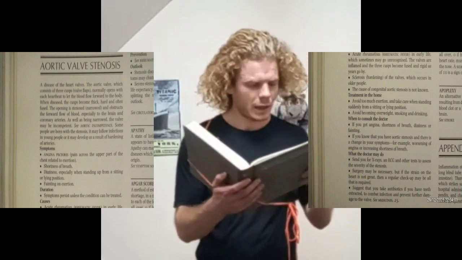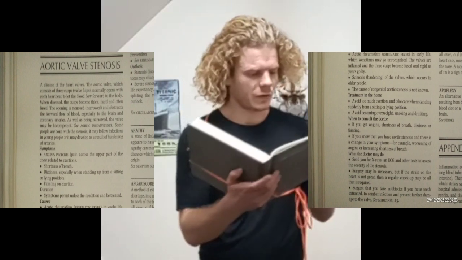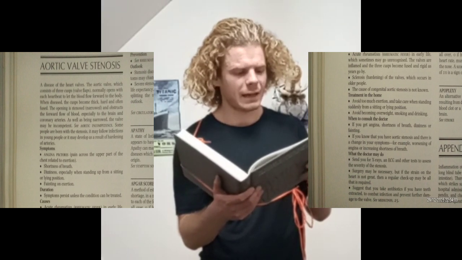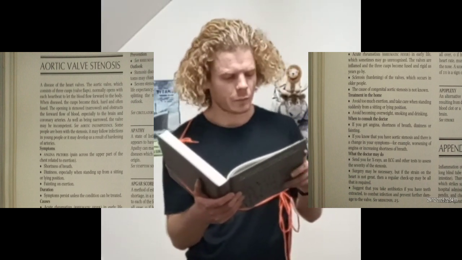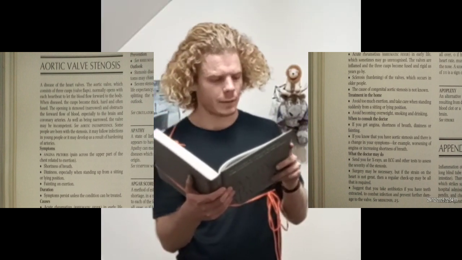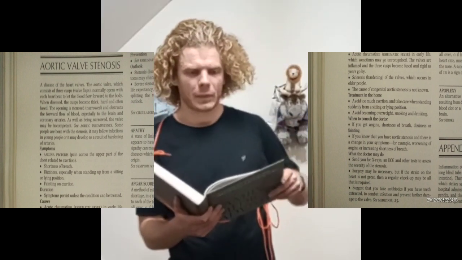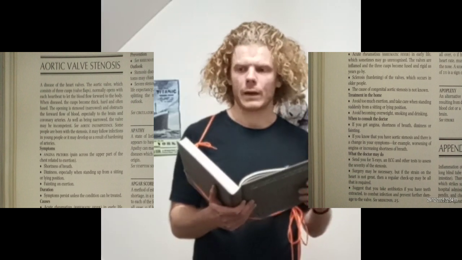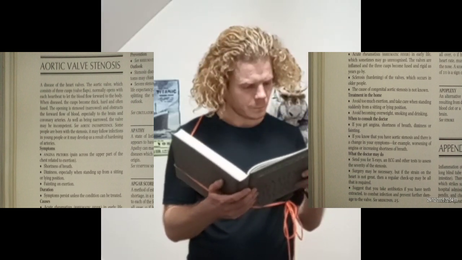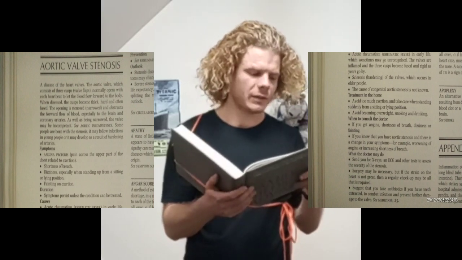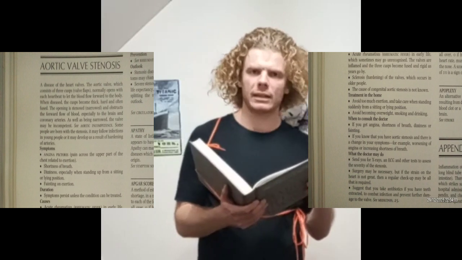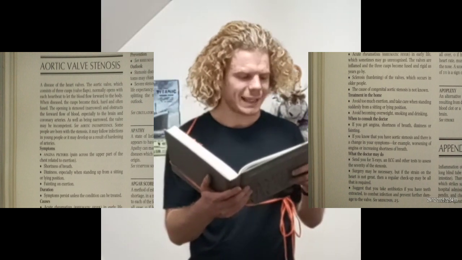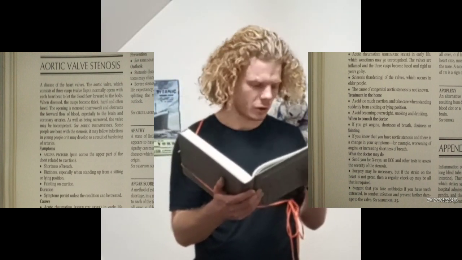Symptoms: chest pain, angina pectoris, across the upper part of the chest related to exertion. Shortness of breath, dizziness, especially when standing up, fainting on exertion. Okay. Pain in the upper part of the chest, angina pectoris, fainting on exertion, dizziness when standing up, and shortness of breath. Duration: symptoms persist unless the condition can be treated.